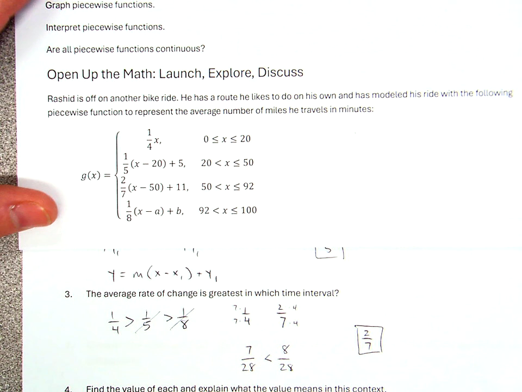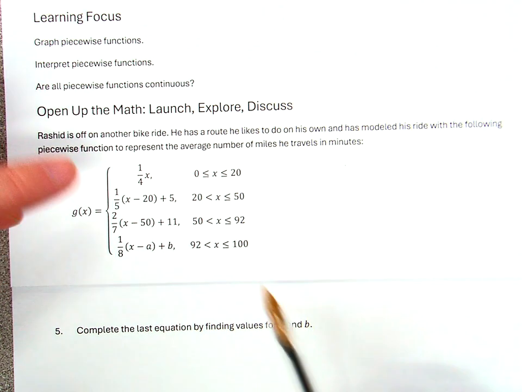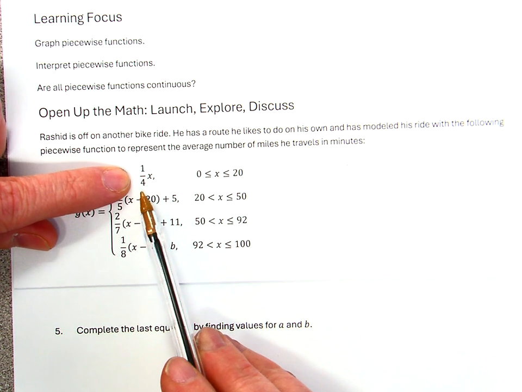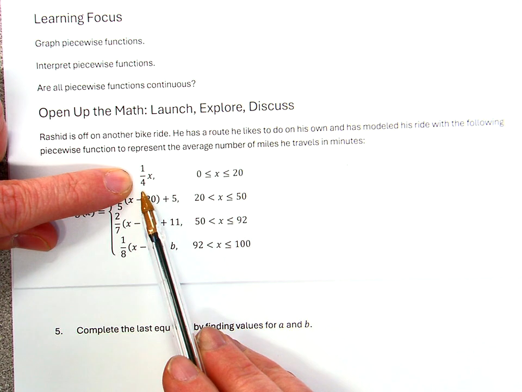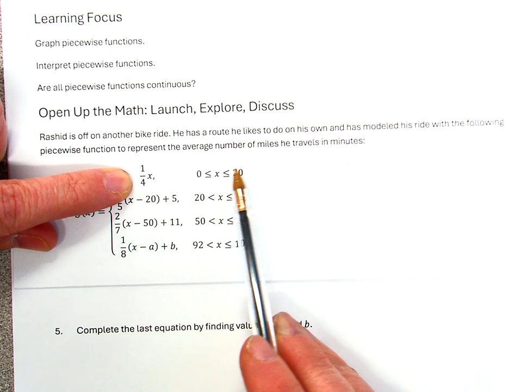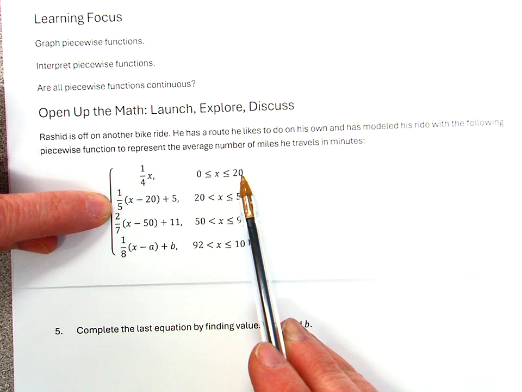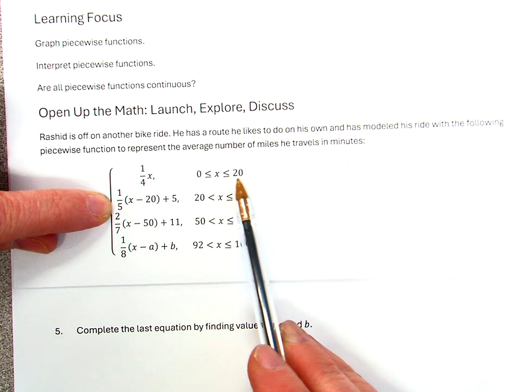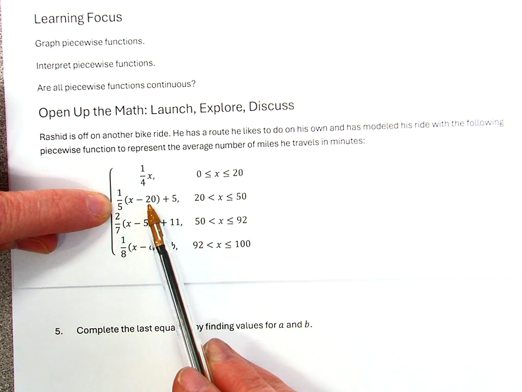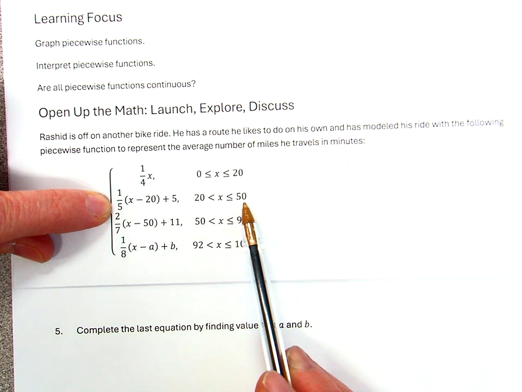So since each one connects to its previous subfunction, we can see that this function is only moving from 0 to 20. But where is it going to end? It's going to end at the x value of 20, which means the second function should start at the x value of 20, which is this guy. And this guy moves from the x value of 20 to 50.